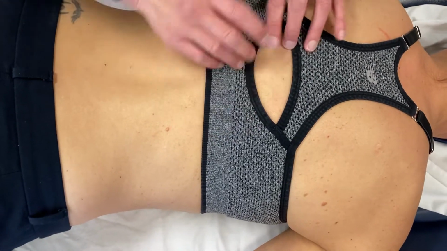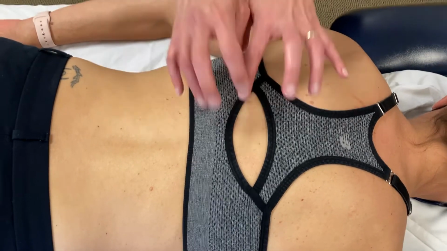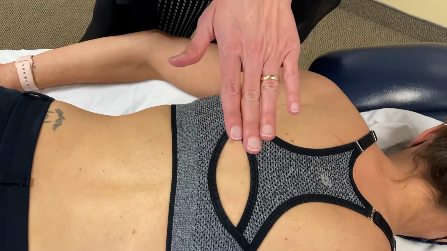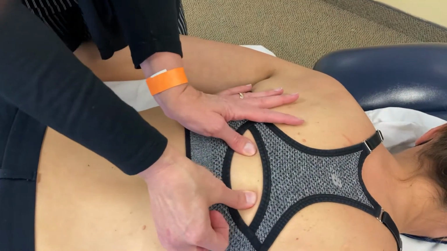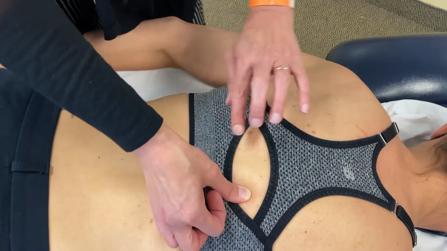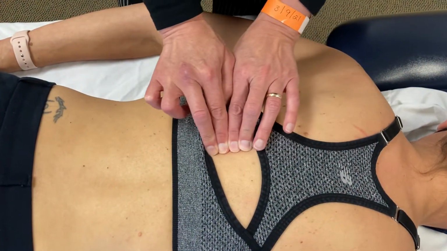I did not do this. The reason I didn't do that is because if I'm lifting my fingers to find it, I'm going to miss that sensory experience of feeling those elevations under my pressure. So no playing piano on the transverse processes. Or you can find those elevations.